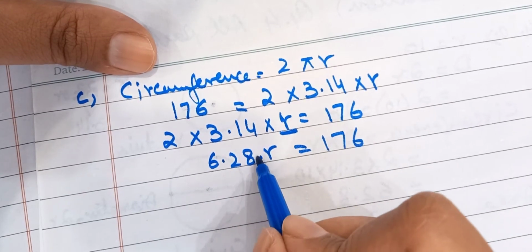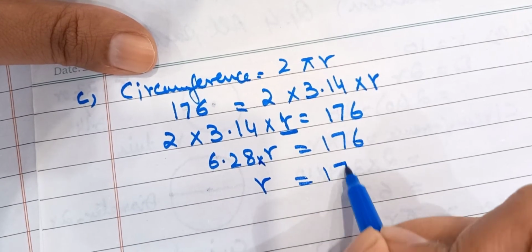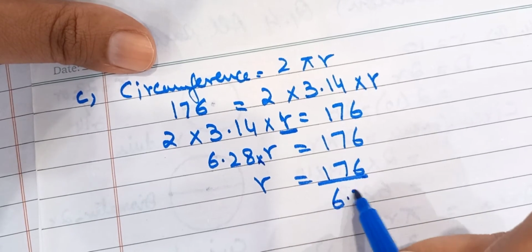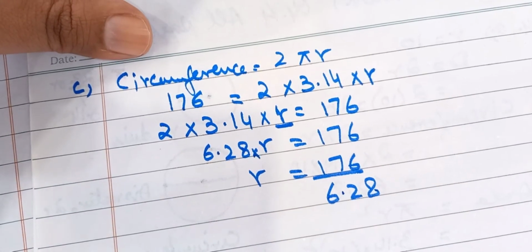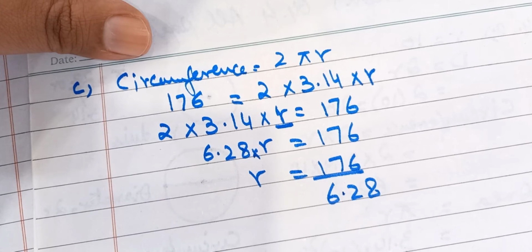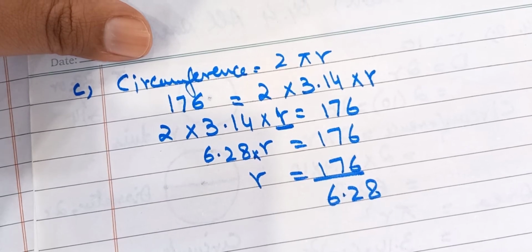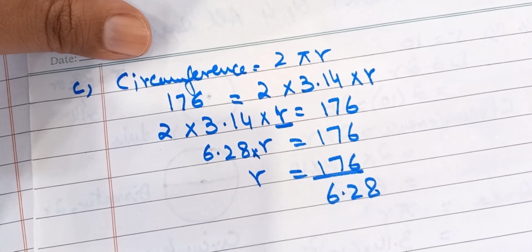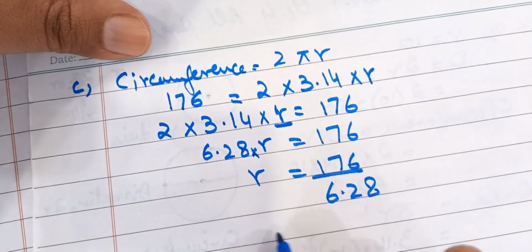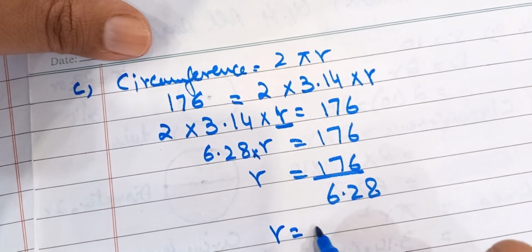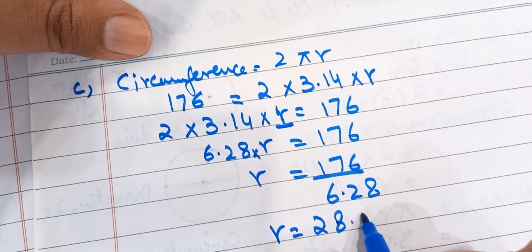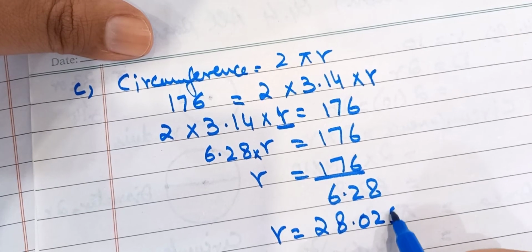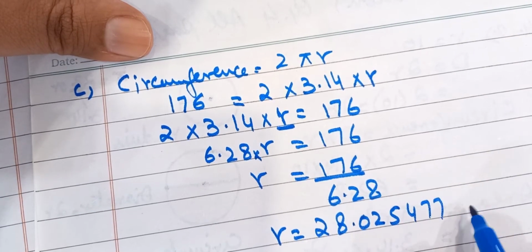Here it is multiplying with r, so it will divide here. So I will divide 176 divided by 6.28, which is r, equivalent to 28.025477, and so on.